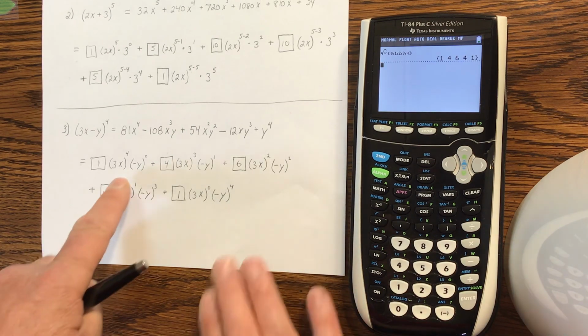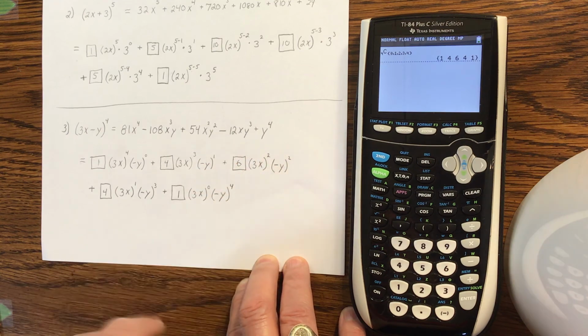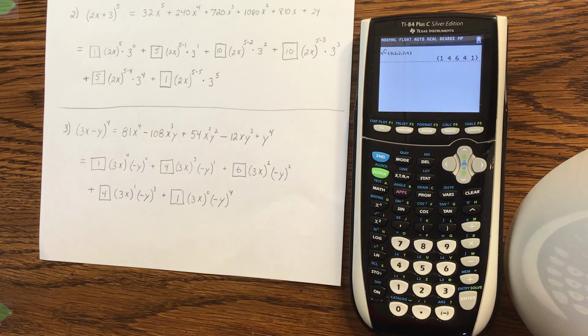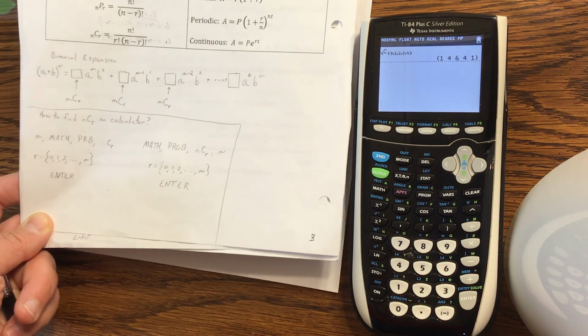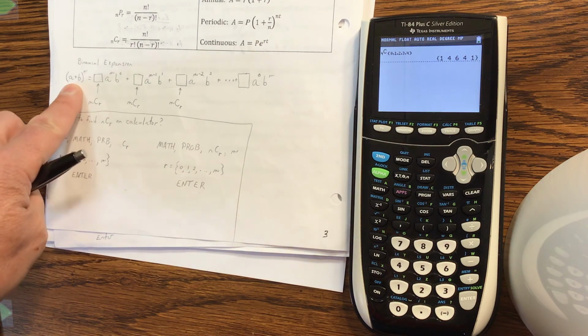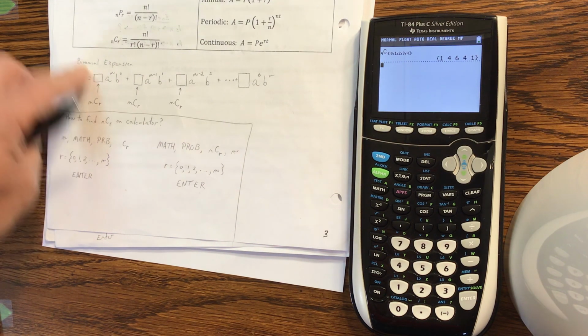And then order of operations, order of operations, order of operations, and you'll figure out the answer to your problem. So once again, using the binomial theorem and the binomial expansion, you'll have no problem figuring out the expansion of a binomial raised to some power.